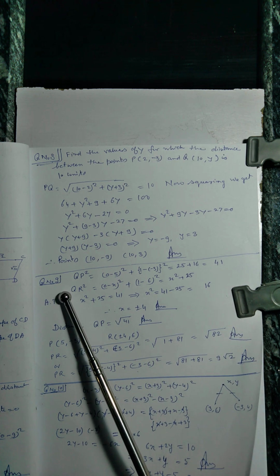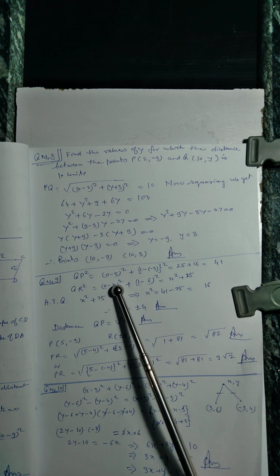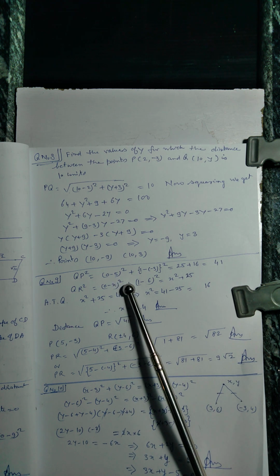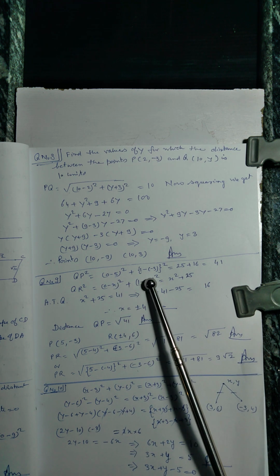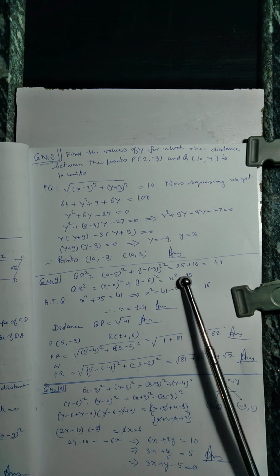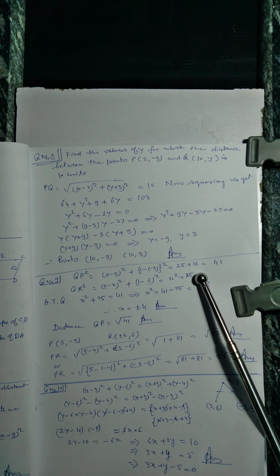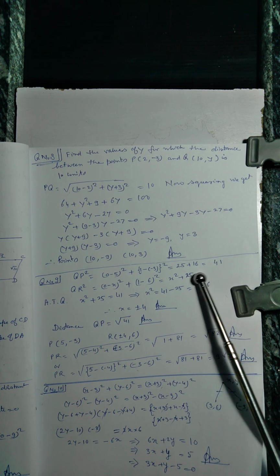Proceed to question number 9. PQ square, that is (0 minus 5) square plus (1 minus 3) whole square, is equal to 25 plus 16, that is equal to 41.